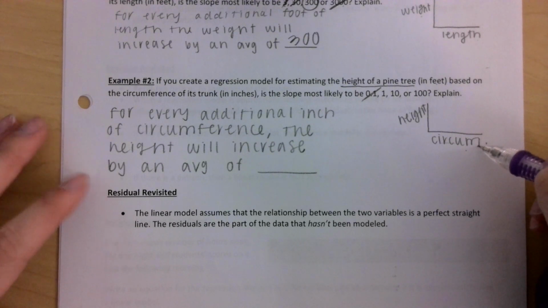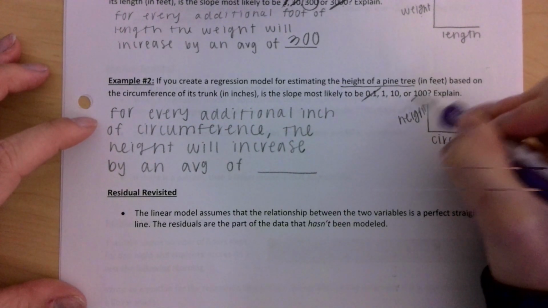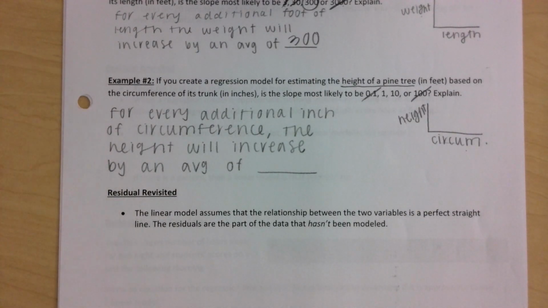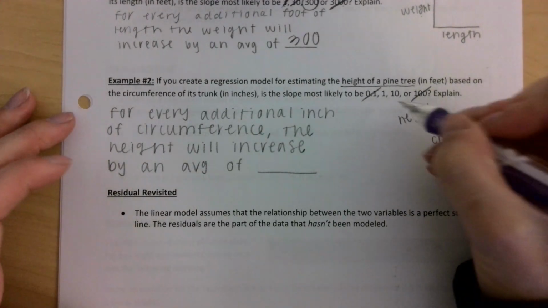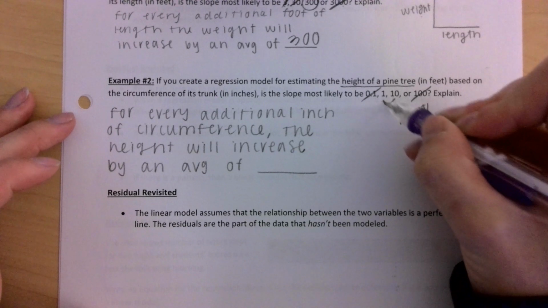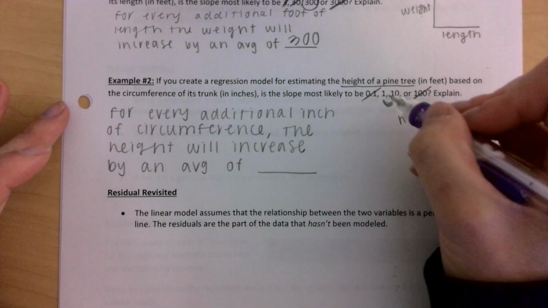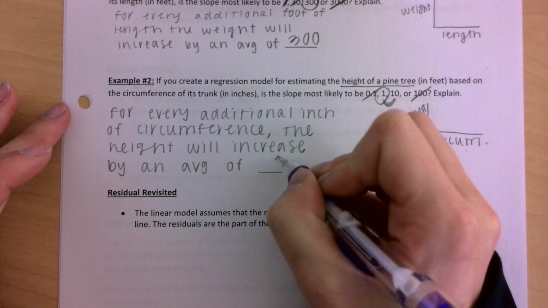Adding on an inch in circumference should not make my tree grow by 100 feet. That's way too large. Again, I'm thinking 10 or 1, probably my two options here, kind of narrowing it down. For every additional inch in that tree, I'm guessing that it should grow by 1 foot in height.